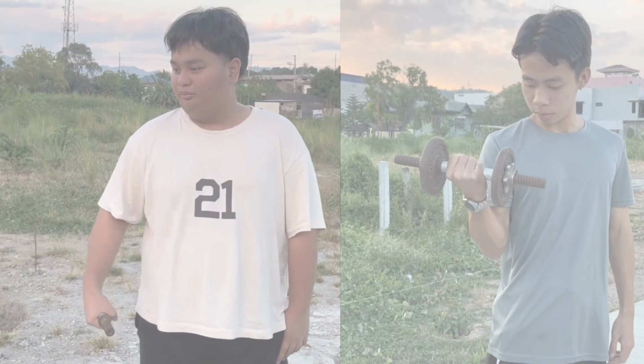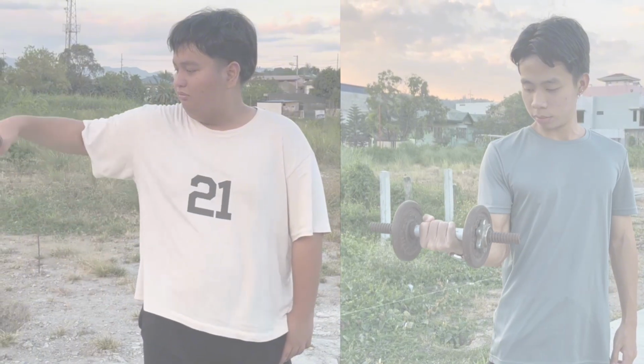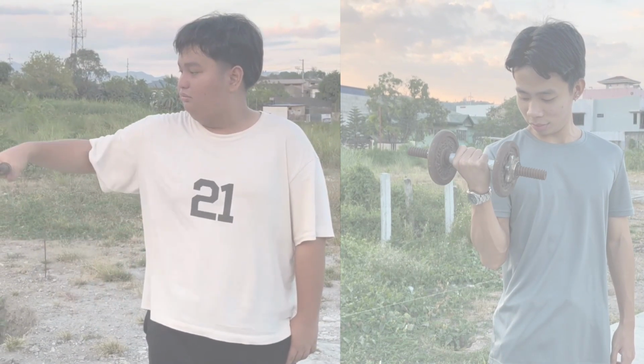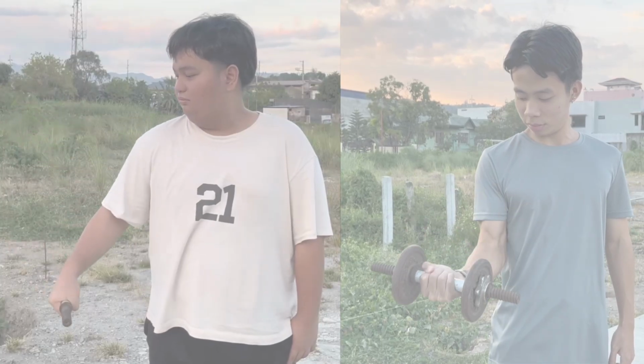And there you have it. Mastering these movement terms will take your fitness to the next level. Train smarter, move better, and let's achieve those goals.